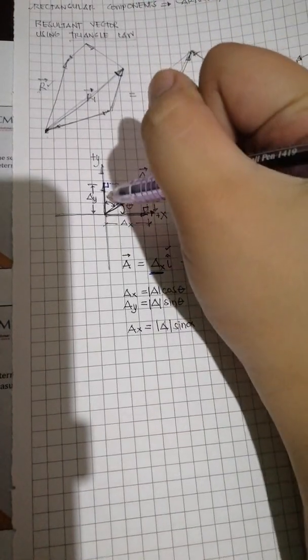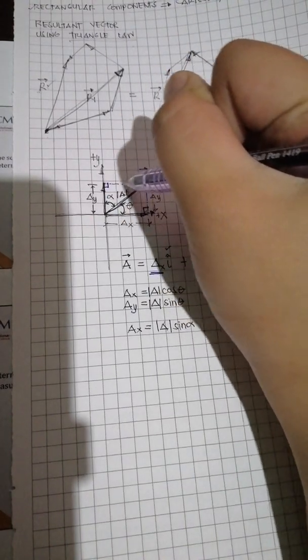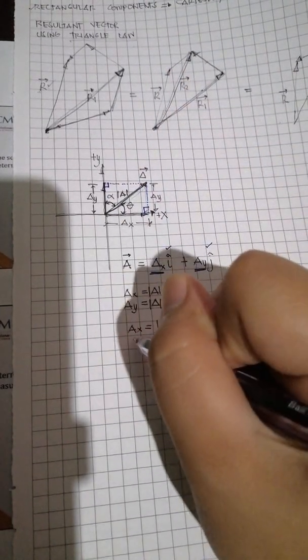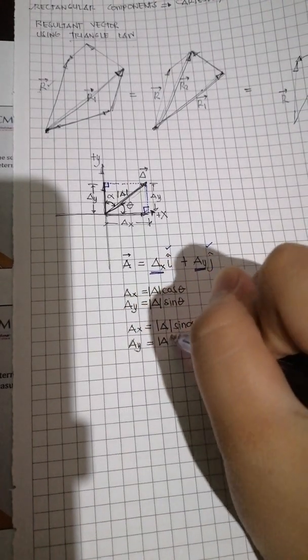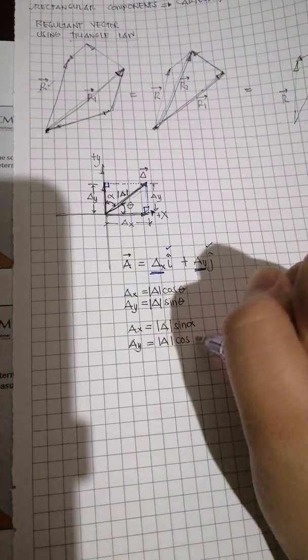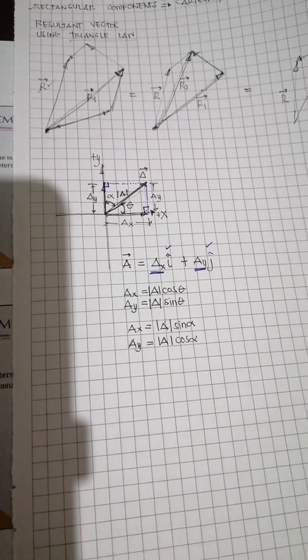Sine now because alpha is opposite to the ax. So this is also ax. Then you have ay that is equal to A cosine of alpha. So it actually depends on the given angle also, whether you use sine or cosine.